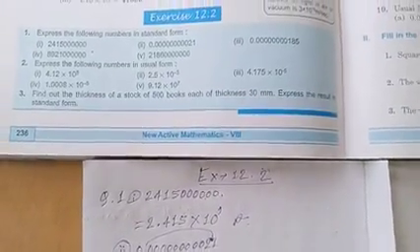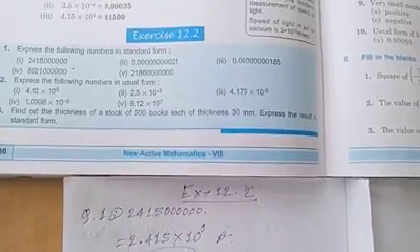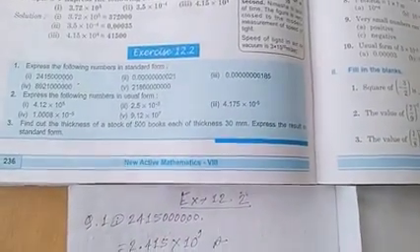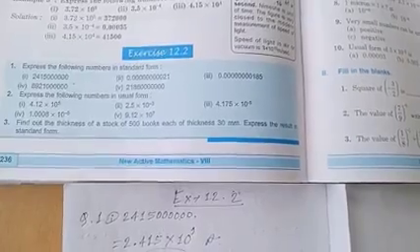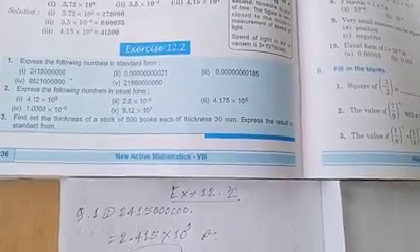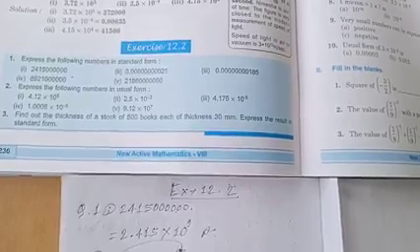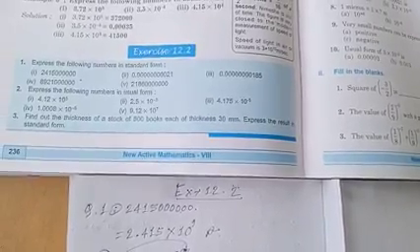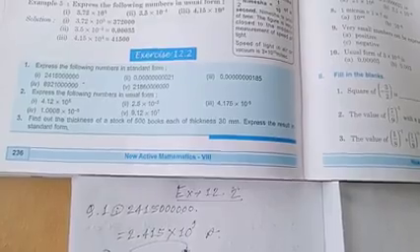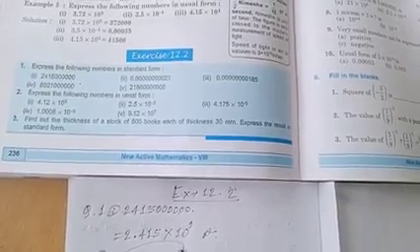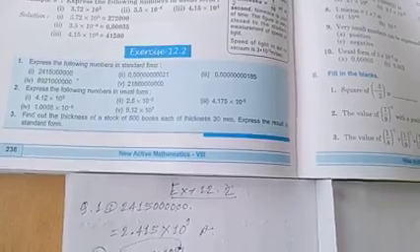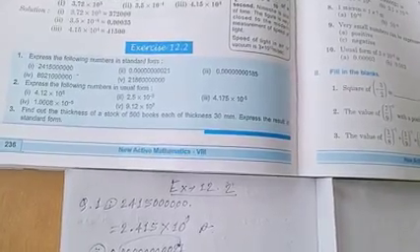Now we have understood how to write very large numbers or very small numbers in the standard form. I have solved 2 questions for you, question number 1 and 2 of question number 1. The remaining 3 questions I expect you will solve by yourself.